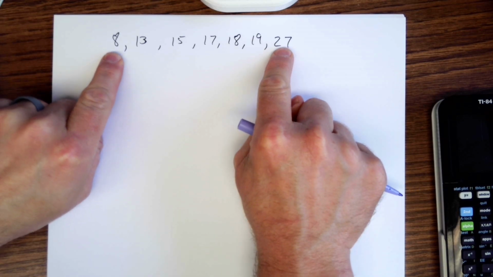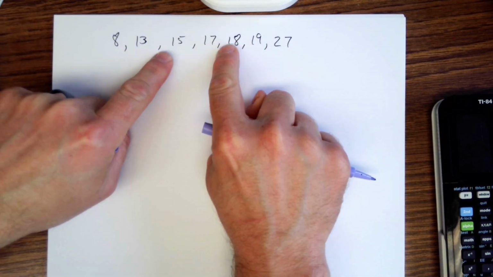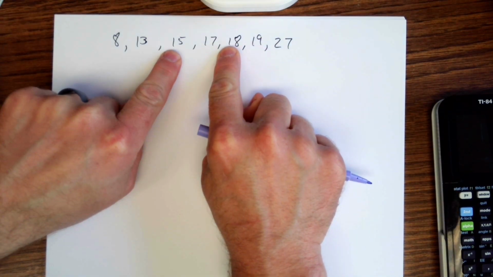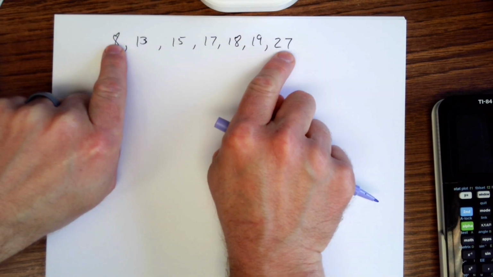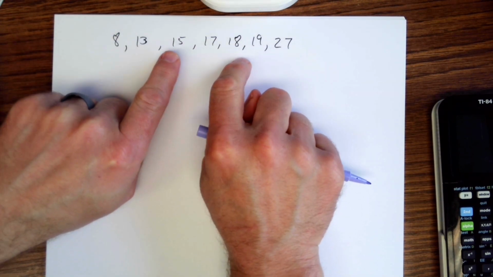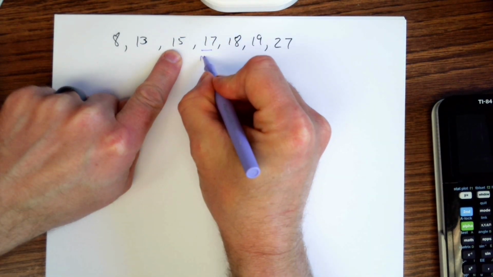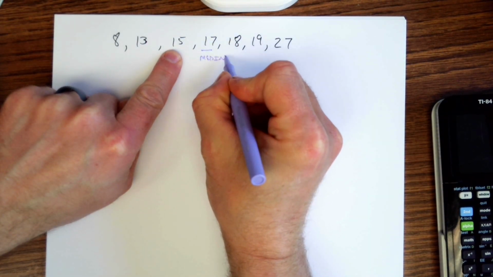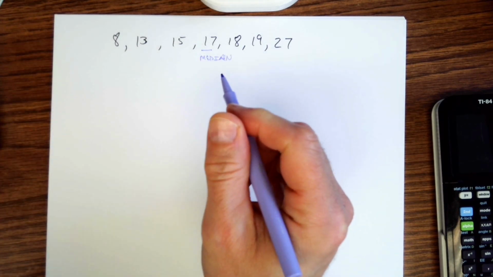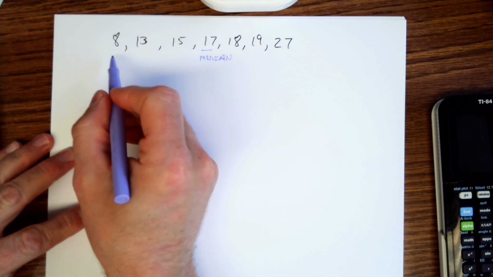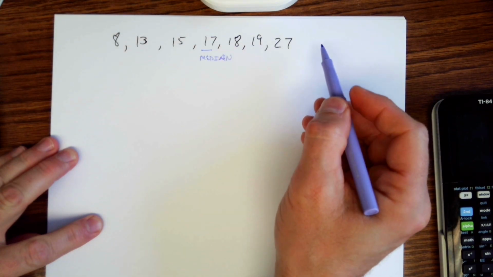So going in from the outsides, we want to count in until we get to the middle, right? So we go 27 and 8, 19 and 13, or 13 and 19 rather, yes, and 15 and 18, which means right here is our median. That's the middle number. Once again, what this means is that 50% of the data lies below and 50% of the data lies above that.